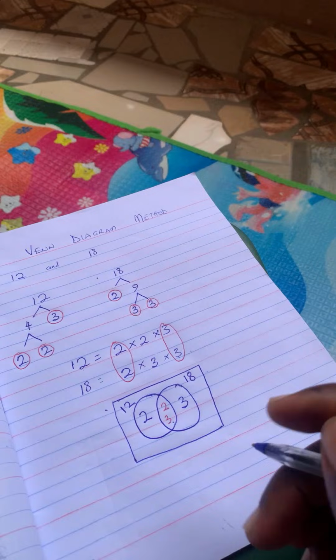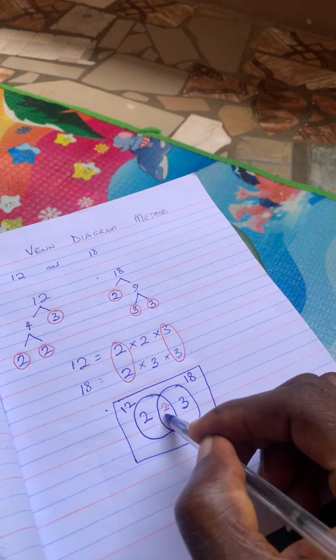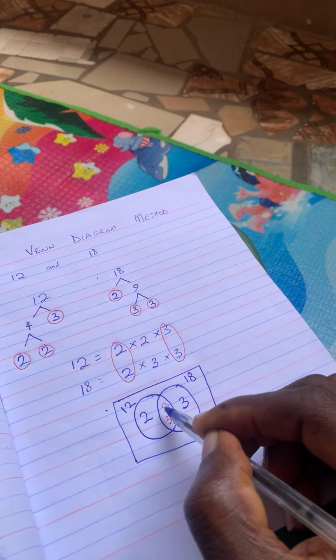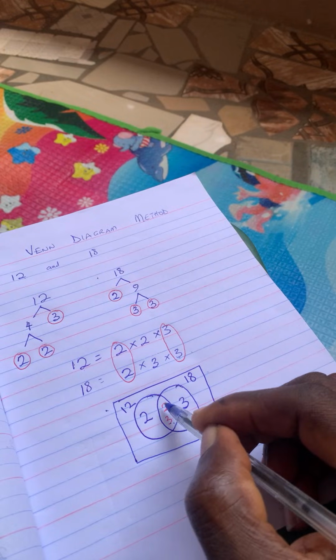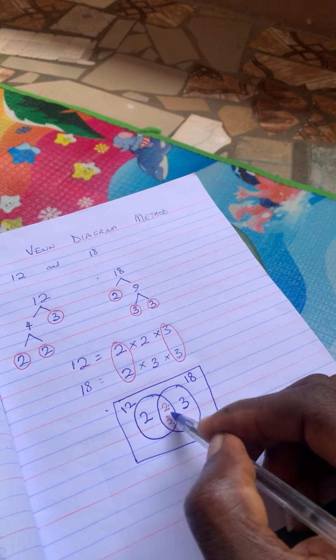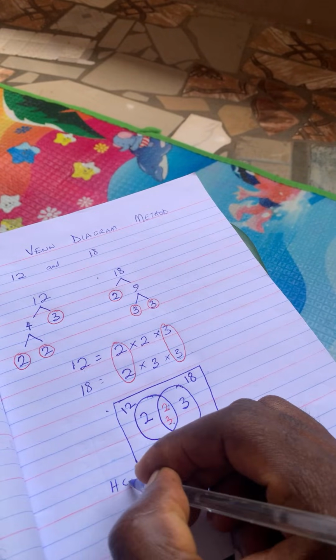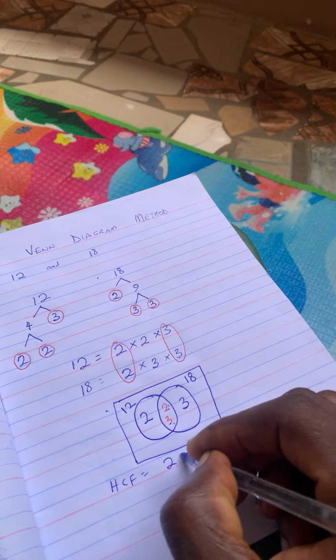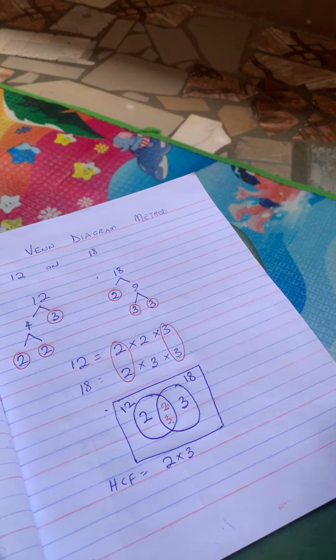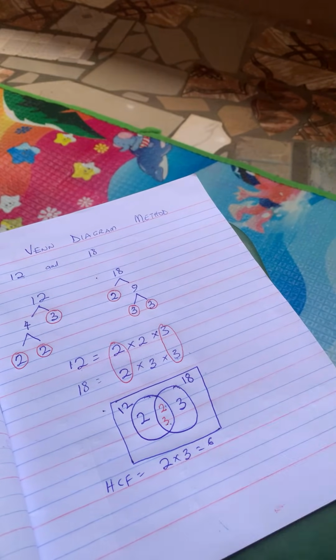All right. So our HCF will be the product of the numbers in the middle, not the sum, the product. So our HCF is going to be equal to 2 times 3, and 2 times 3 is equal to 6.